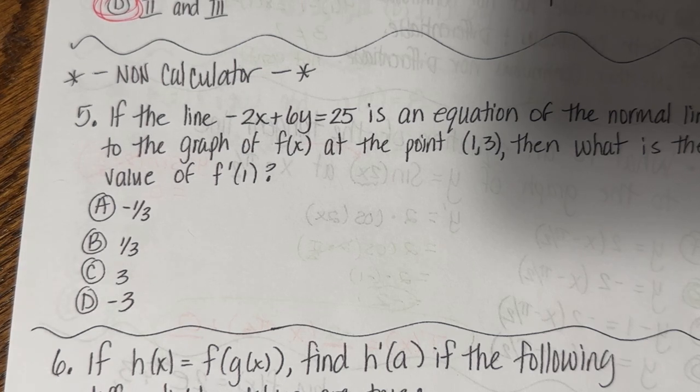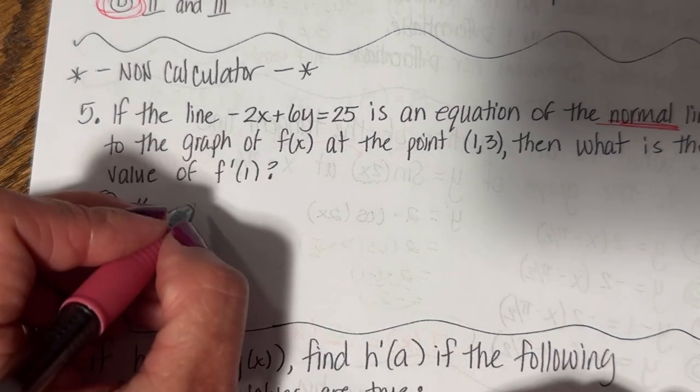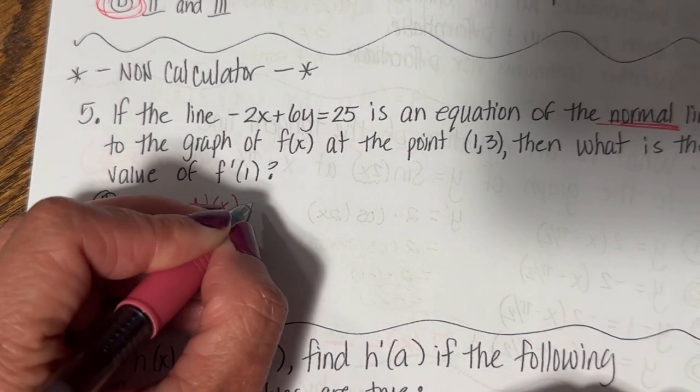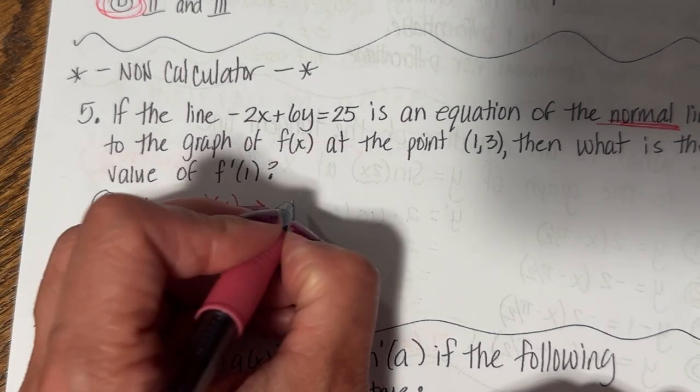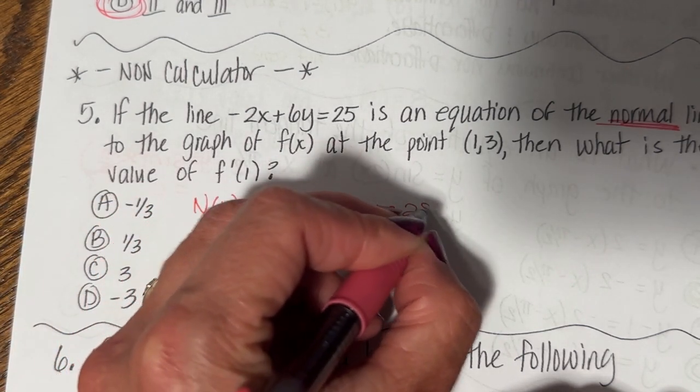All right, so number 5, it says if the line negative 2x plus 6y equals 25 is an equation of the normal line to the graph of f of x at the point 1, 3, then what is the value of f prime of 1? So basically, this is the normal line, or n of x. It is negative 2x plus 6y equals 25.